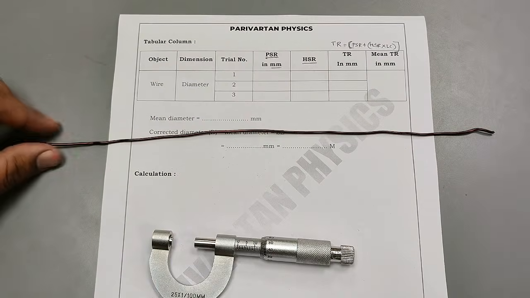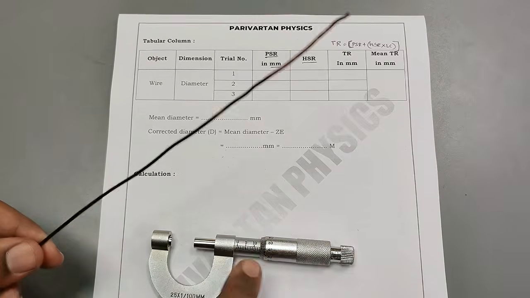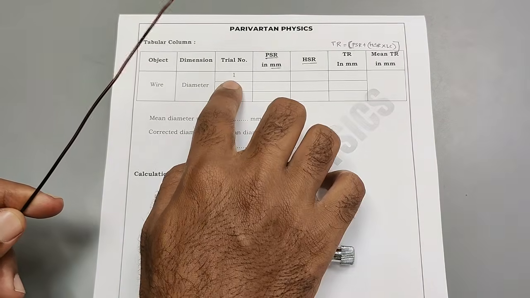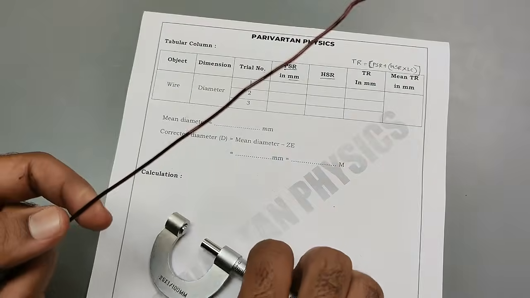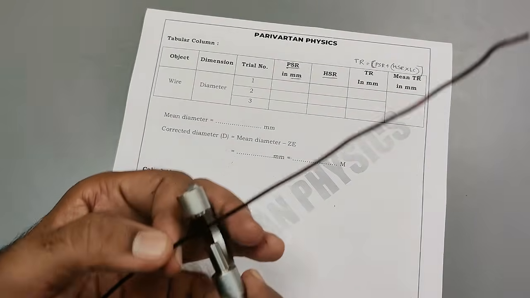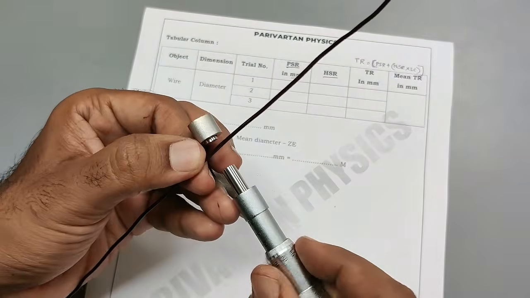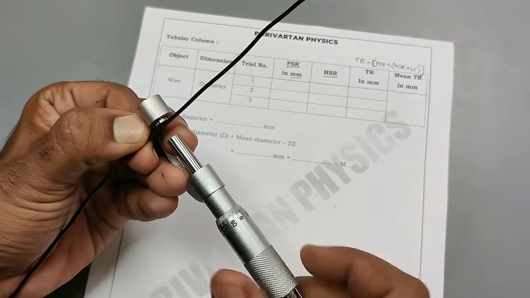Okay, see, we are going to measure the diameter of this given wire using the micrometer screw gauge. So first trial we are going to perform. ಸೊ ಈ ವೈರ್ ನೀವು ಡಯಾಮೀಟರ್ ಫೈಂಡ್ ಮಾಡ್ಬೇಕಾದ್ರೆ ನೀವು ಏನ್ ಮಾಡ್ಬೇಕು, you should hold that wire in between the anvil and spindle of the screw gauge.